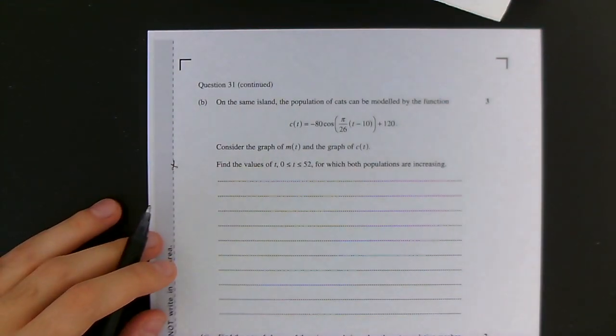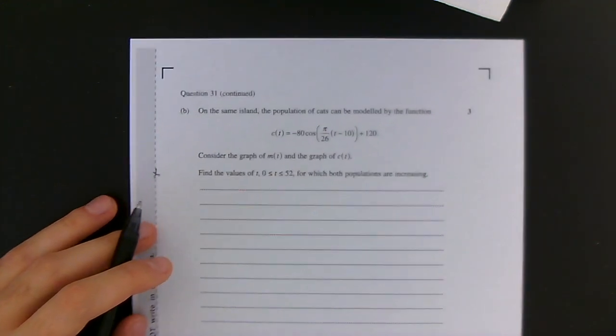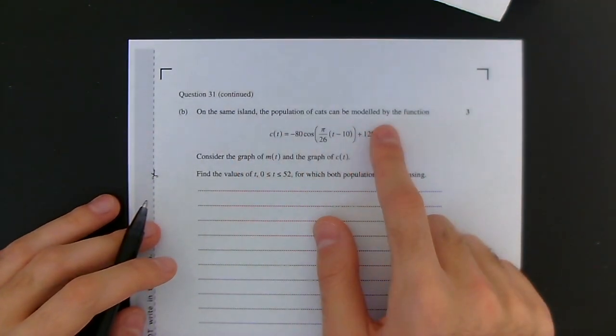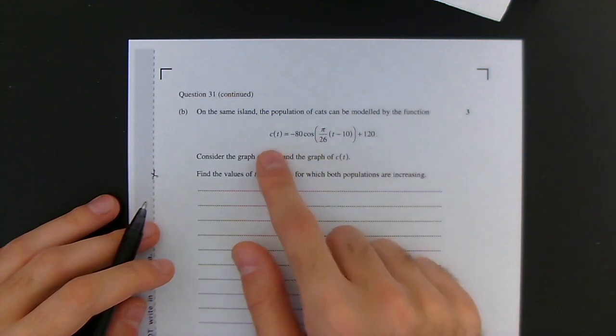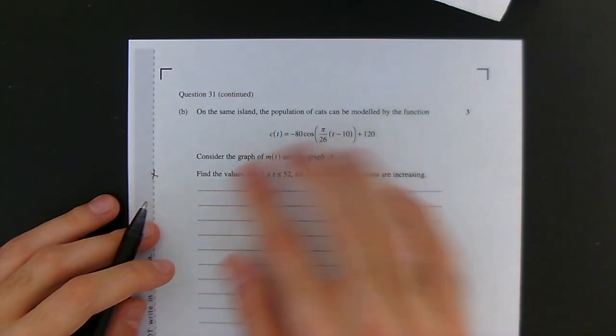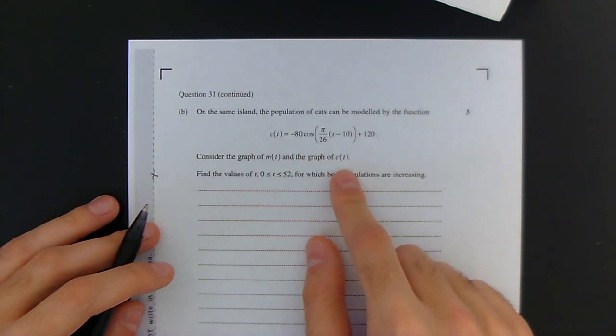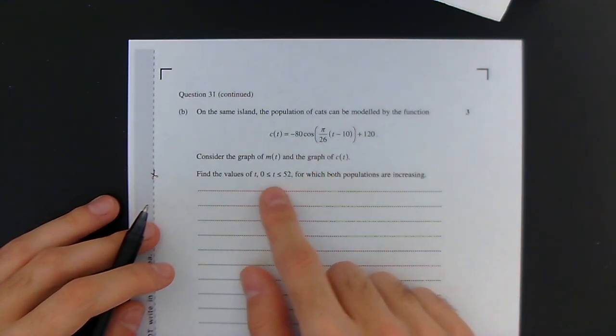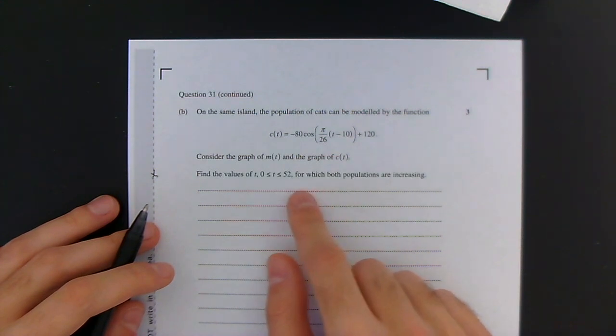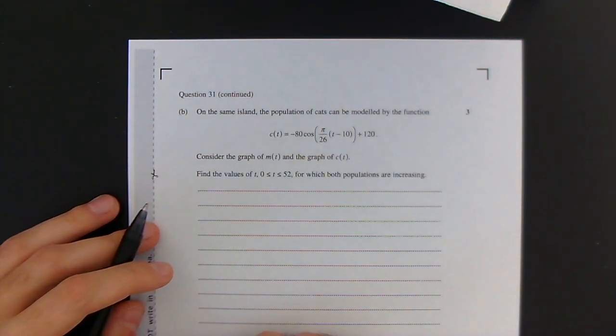So we move on to part B of this question, which says on the same island, the population of cats can be modeled by the function C(t) equals all that. So it says then consider the graph of M(t) and the graph of C(t), find the values of t for 0 to 52, for which both populations are going to be increasing.